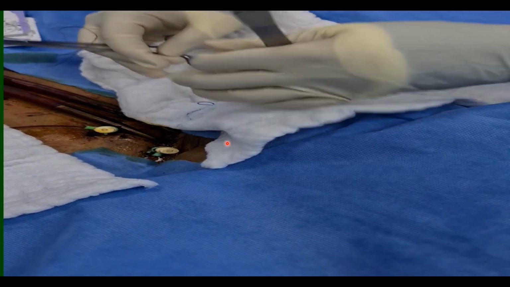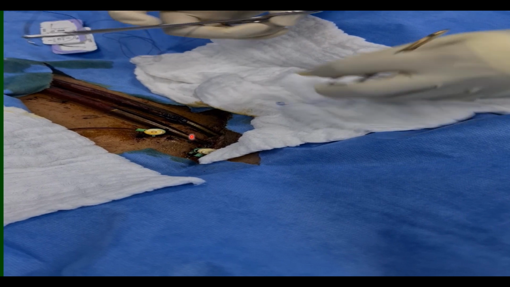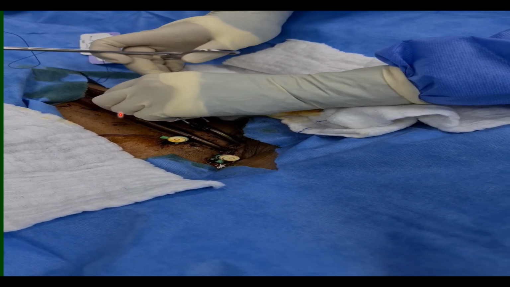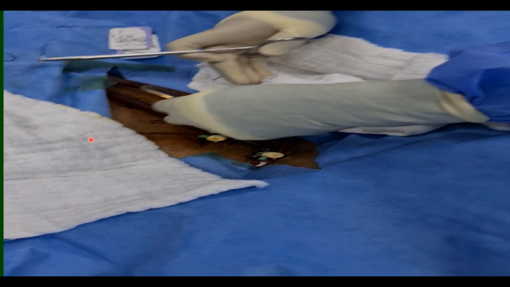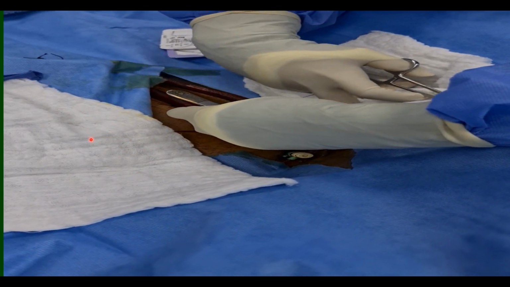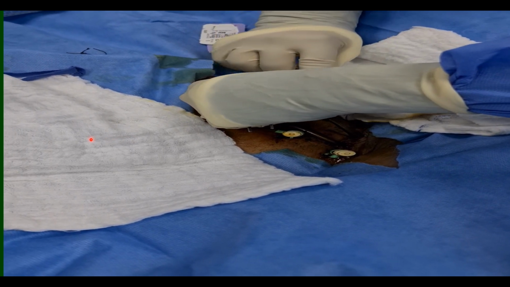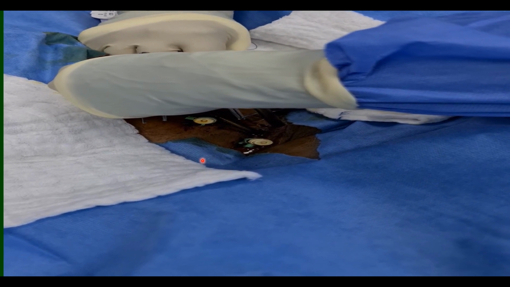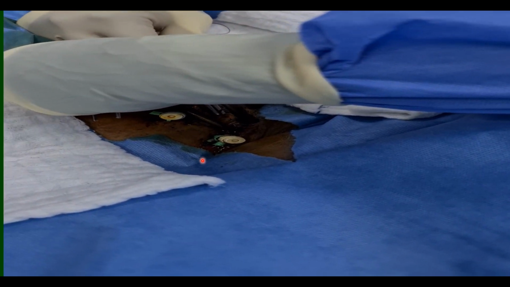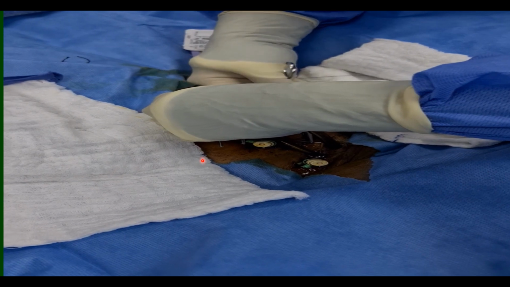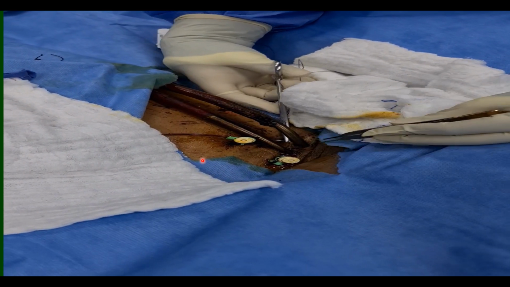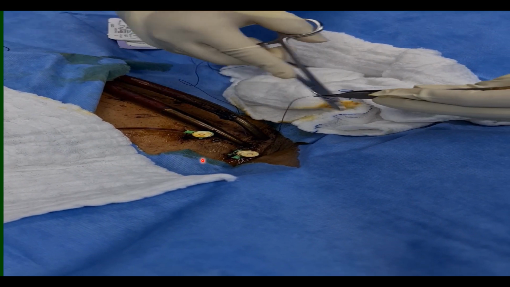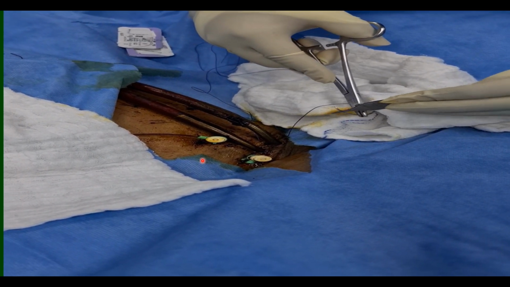In this case of VA ECMO decannulation, here we can see the venous cannula, the arterial cannula, and the reperfusion cannula. First, the patient has stopped anticoagulation, and we check ACT before the step of decannulation. The patient is on full sedation and muscle relaxant, and the ventilation and inotropic support are optimized.